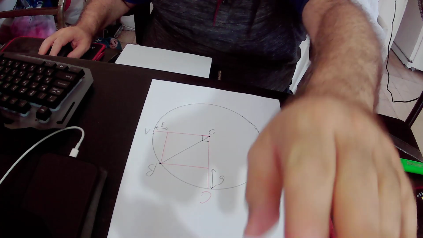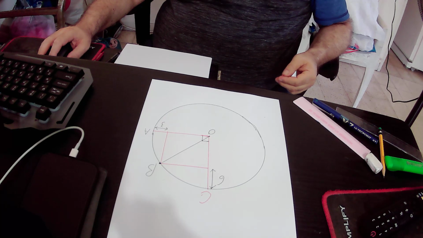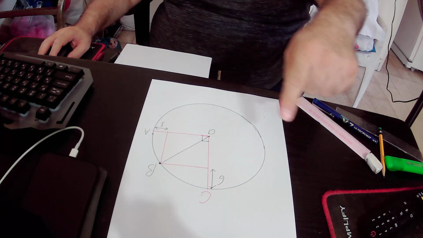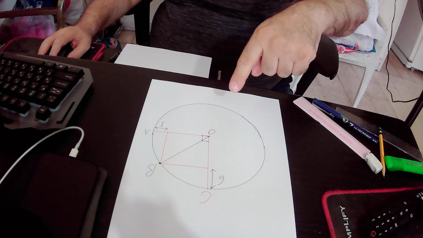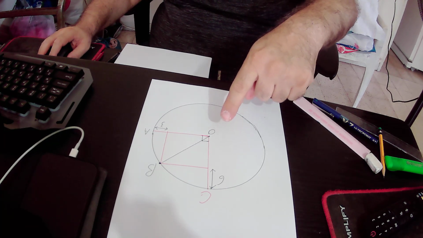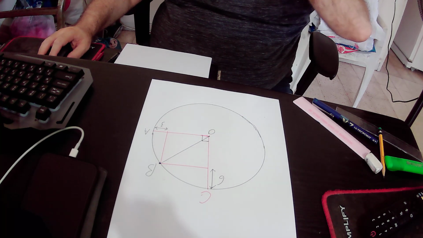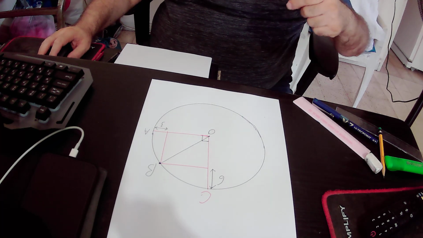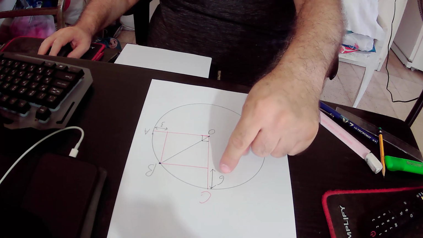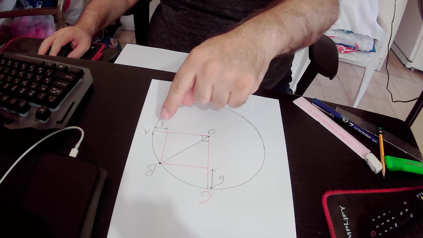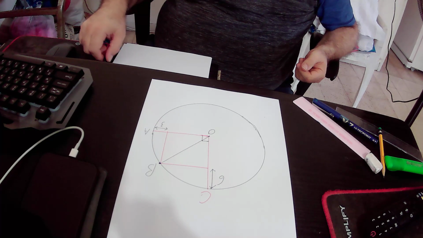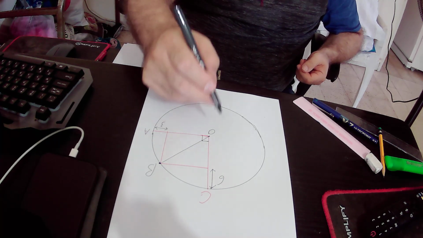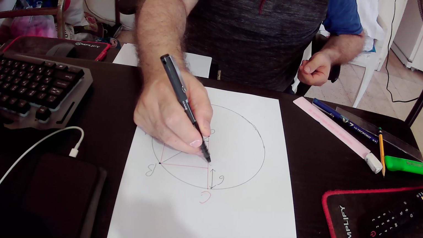Hello, in this lecture we will find the radius of a circle. In the drawing we have a circle, and inside the circle we have a rectangle in the red color, and the center of the circle is at point O, and this line segment is 6 units and this line segment is 3 units. First of all, we will name this point M.